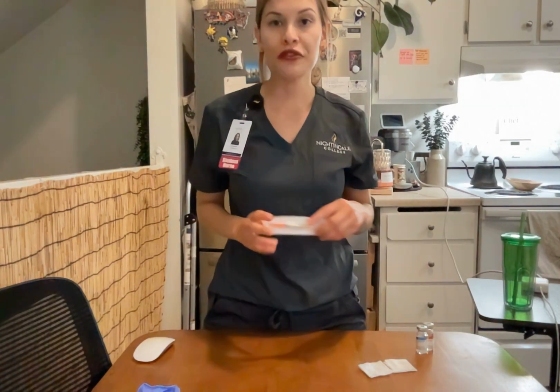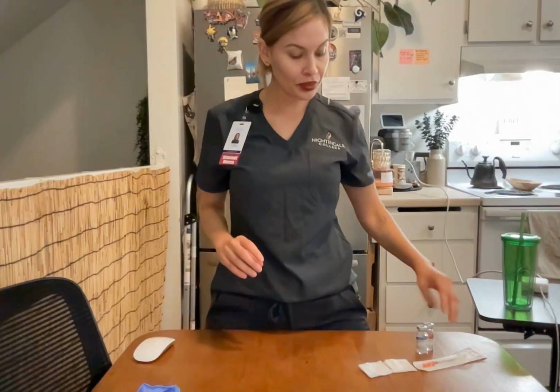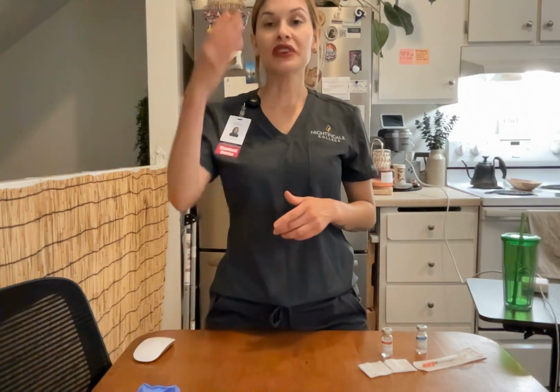I'm going to use a 50 units insulin syringe, regular and NPH insulin vial. First, I will verify the healthcare provider's order. Next, I will verify the 6 rights of medication administration: right patient, right medication, right dose, right time, right route, and right documentation.